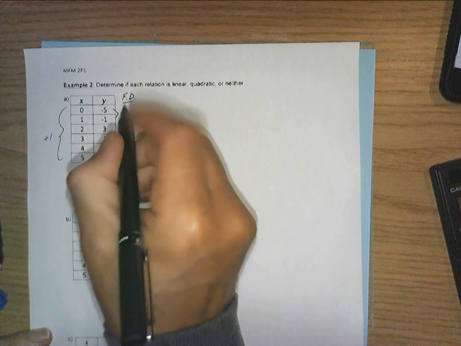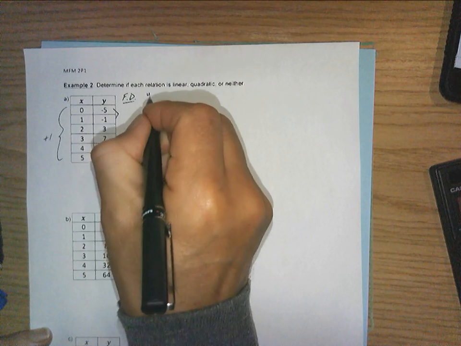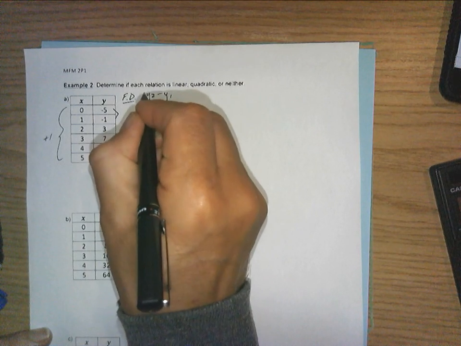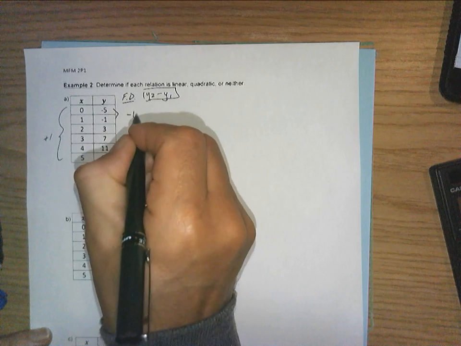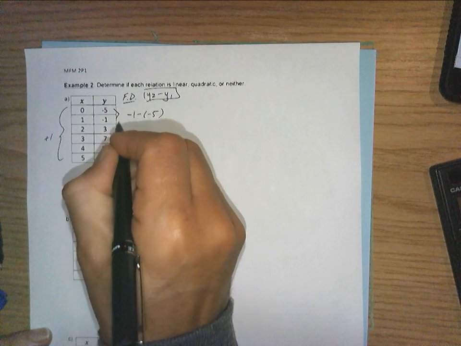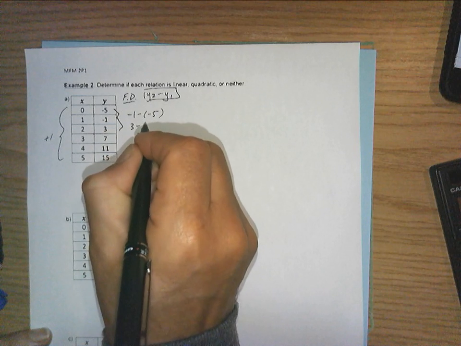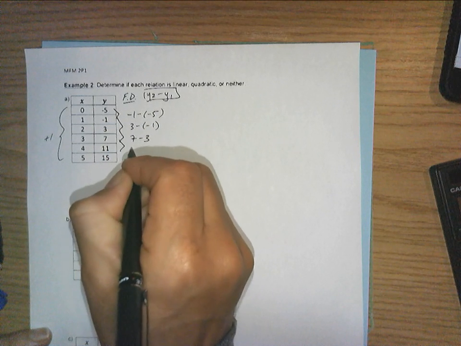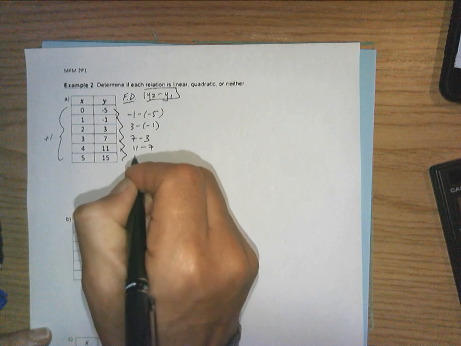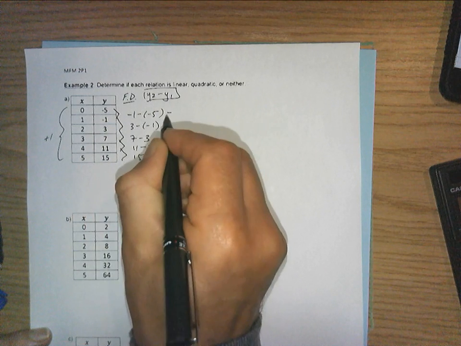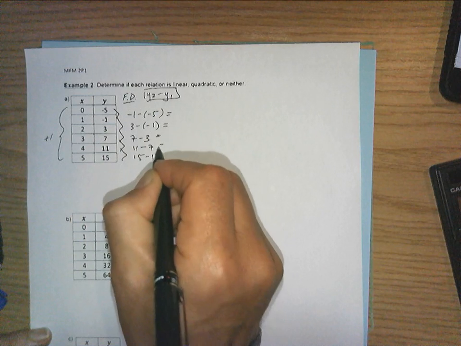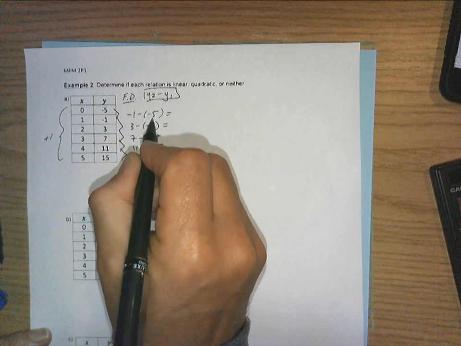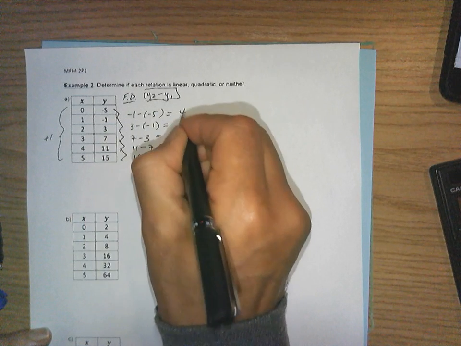So these, you take y2 minus y1. So it's going to be -1, subtract -5. That'll be the first one. Then it'll be 3, -1. That'll be the second one. 7 minus 3, 11 minus 7, and 15 minus 11. Watching your algebra here, so negative and negative is a positive, so it's going to be 4.